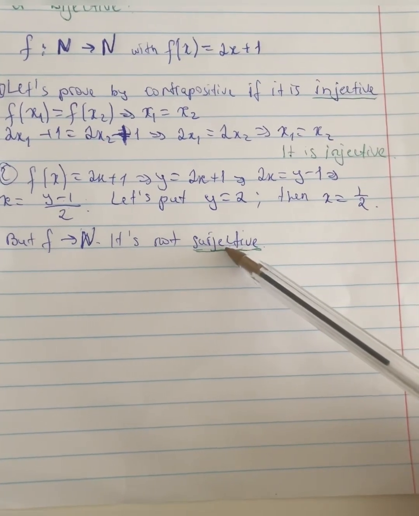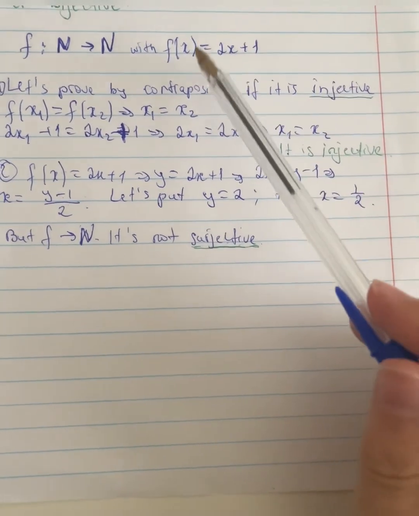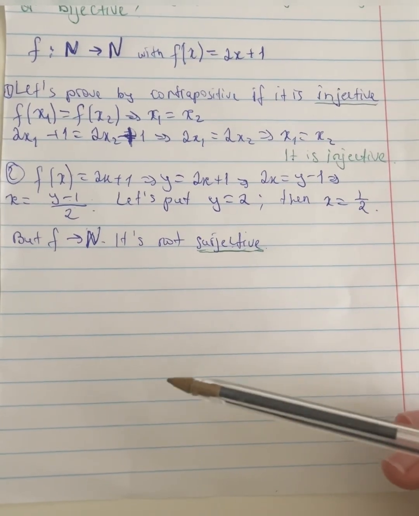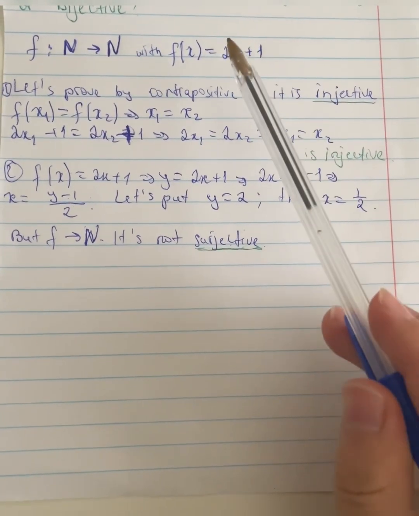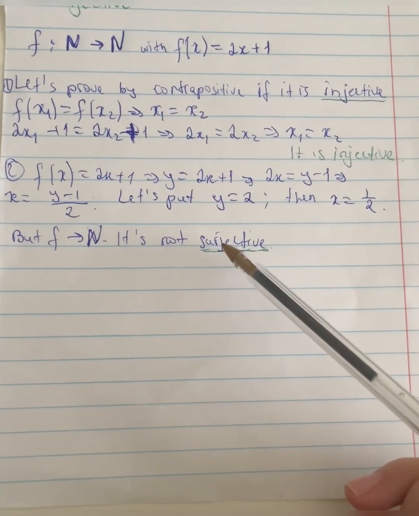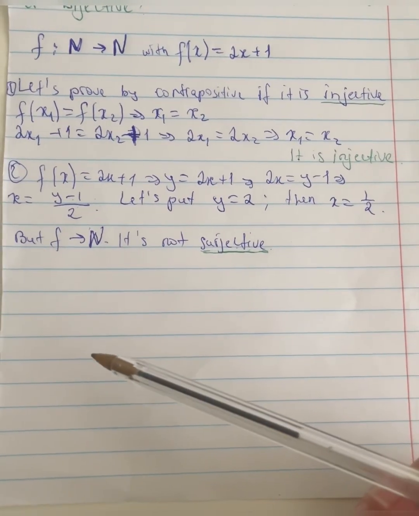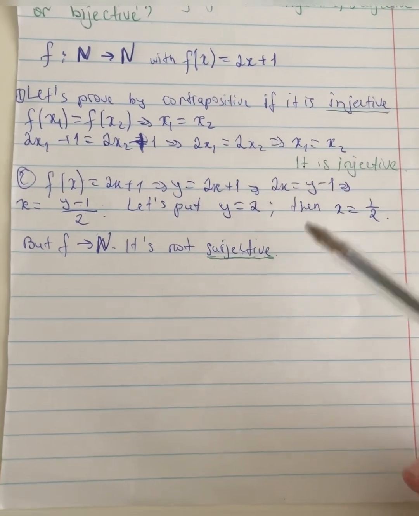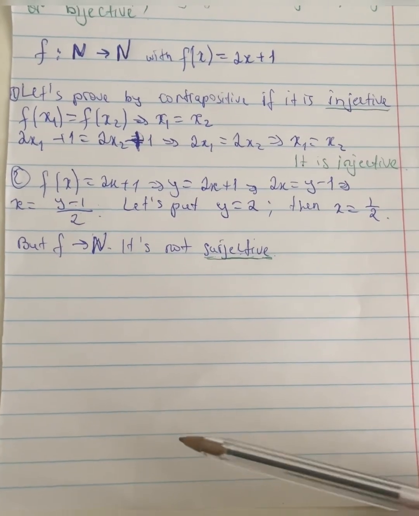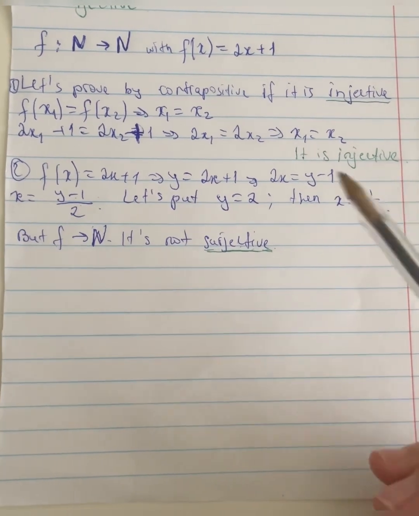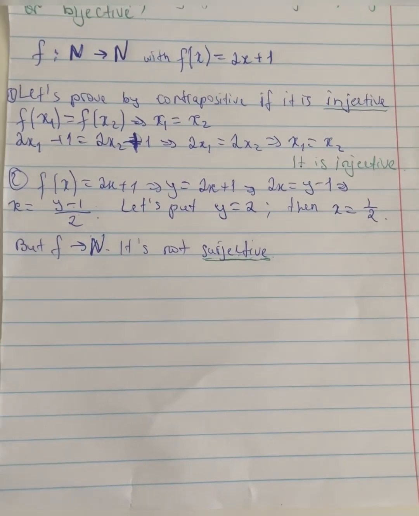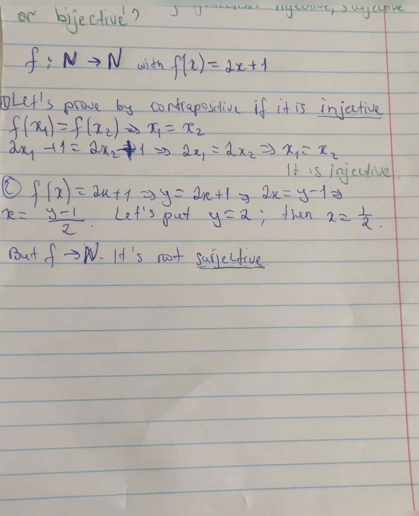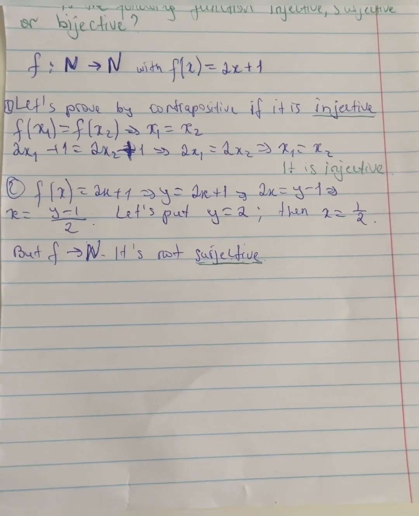Since the function is not surjective, it cannot be bijective, because bijective means the function is both injective and surjective. If the function is not surjective or it's not injective, then it cannot be considered bijective. Yes. So our function is injective, but not surjective and not bijective. I hope you understand everything, guys. Thank you.